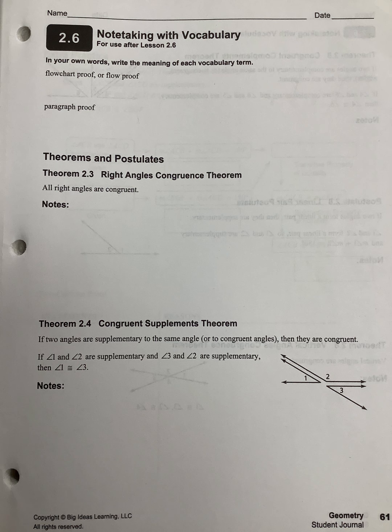All right, let's go to the next one. So this is just needing to go over your vocabulary that you have to know. I'm not going to make you write theorem or postulate at the end of everything. So if you say right angles congruence, I'll accept it. You don't have to have the theorem. But not all teachers are like that, okay? So you need to know what right angles congruence theorem is.